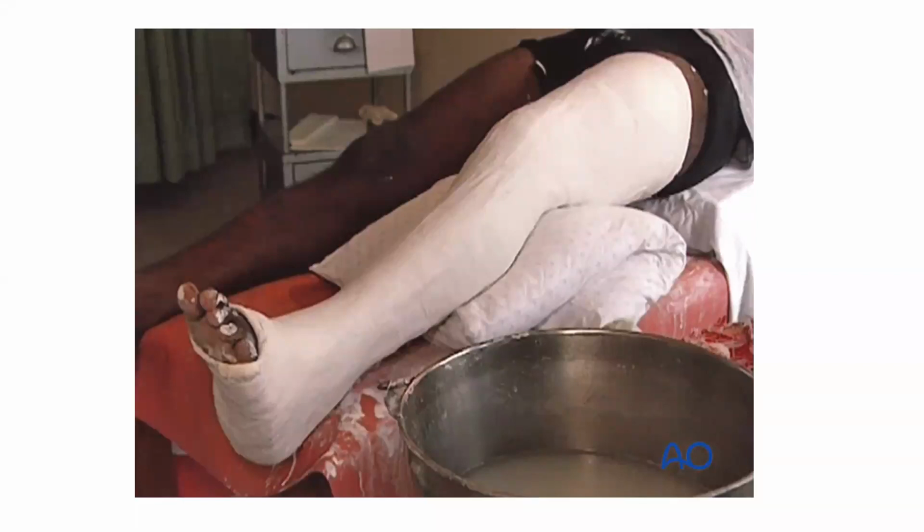Actually, the main reason for flexing is that when you are immobilizing any joint, you have to have your ligaments maximally stretched. If you allow a ligament to shorten, it's very, very difficult to lengthen it again, even with physiotherapy.